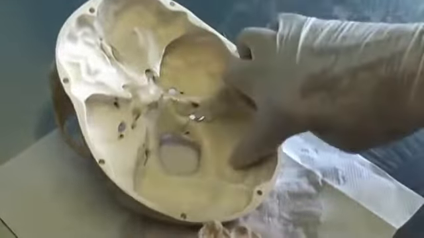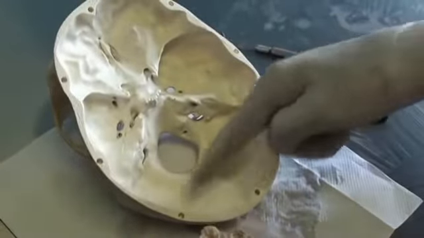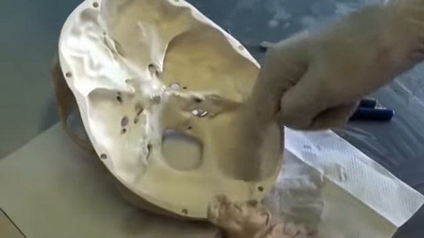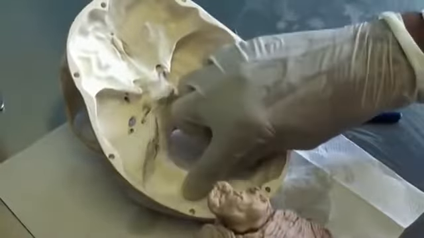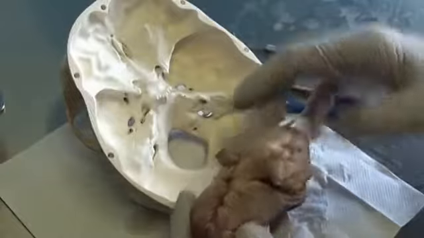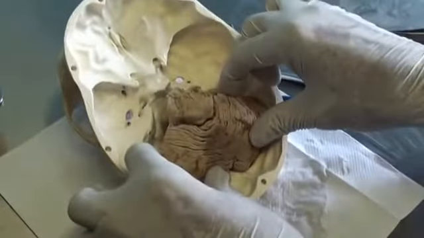This depression in the posterior cranial fossa is known as the cerebellar fossa. This groove is where the tentorium cerebelli is attached. Therefore, this is the infratentorial compartment which houses the cerebellum. This is the foramen magnum through which the medulla passes out. So this is the orientation of the cerebellum.